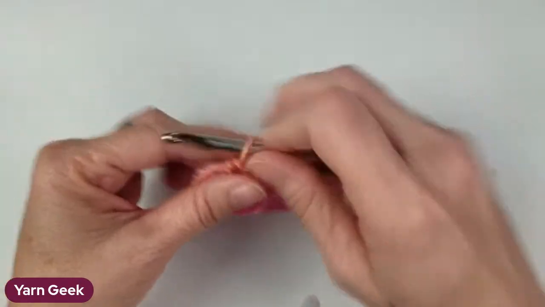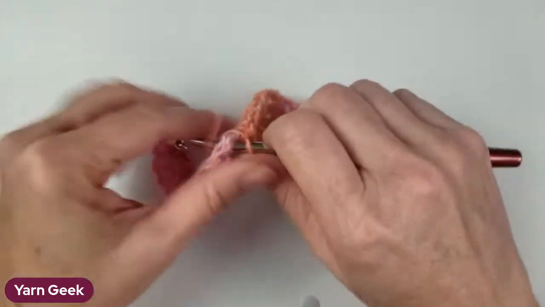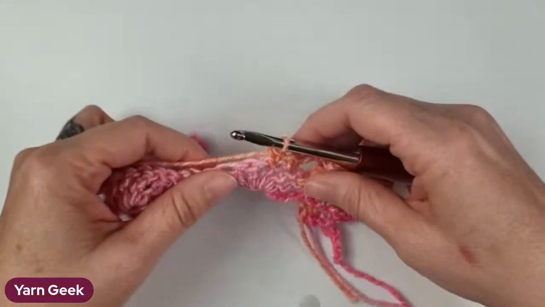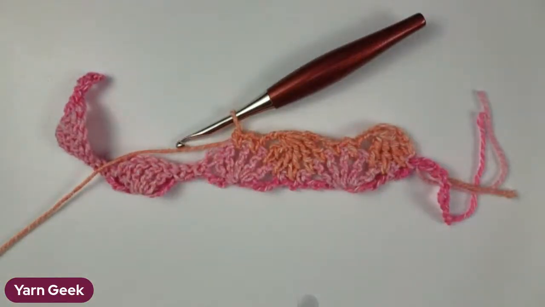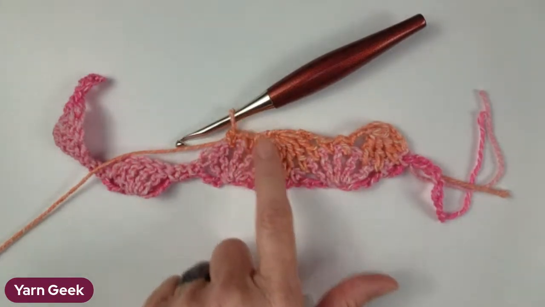And then you chain 1. And then you single crochet in the next one. And that's what it's looking like. There's the first full going into the valley.